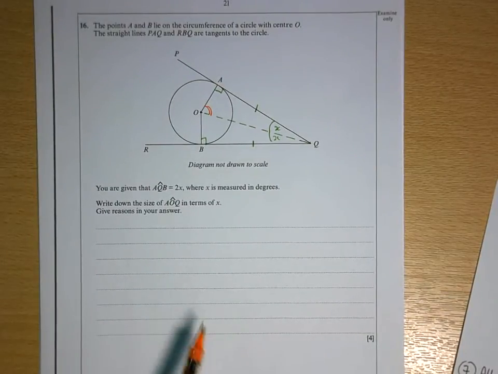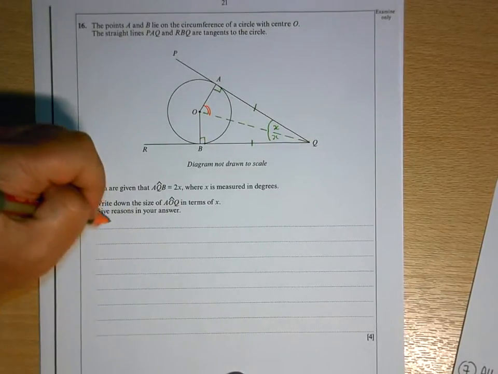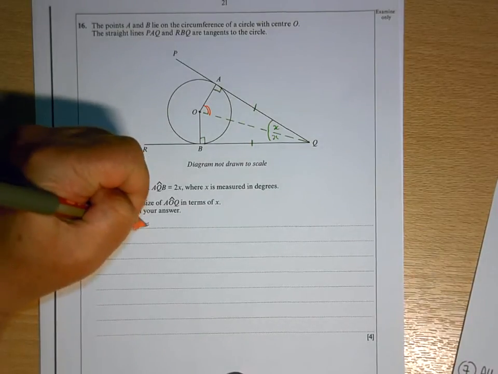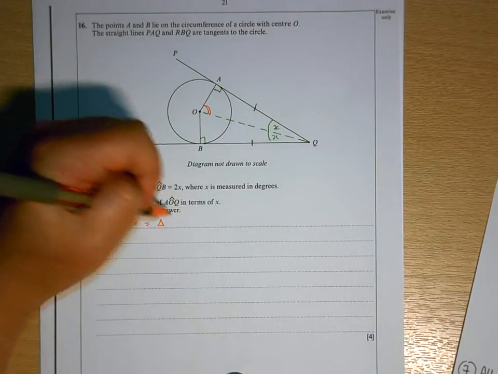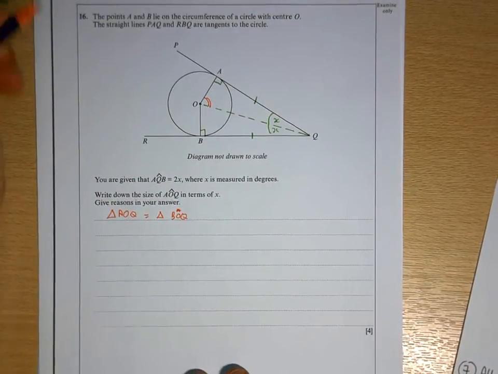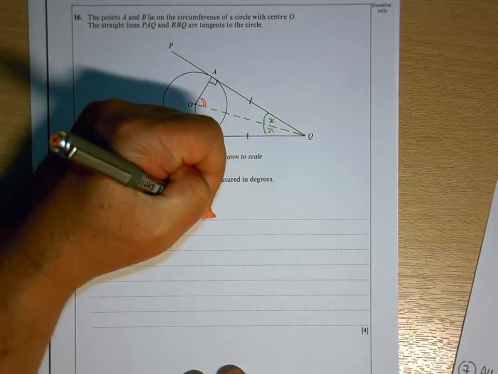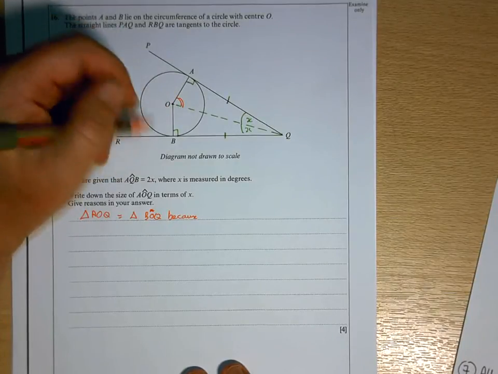So angle AOQ: triangle AOQ is the same as triangle BOQ, because the lengths of the tangents are equal.